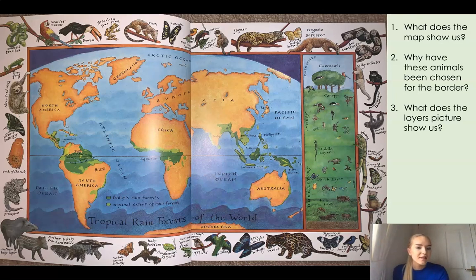And look, it's even got the animals from around the border scattered around these 4 layers, because it's showing us, what does it show us? That's right, which animals live in which part of the rainforest, because the rainforest is huge. You'll be learning that in this week's geography lesson, that the rainforest is really huge, particularly the Amazon rainforest. So all of these animals, all of the species, need to be in different areas.